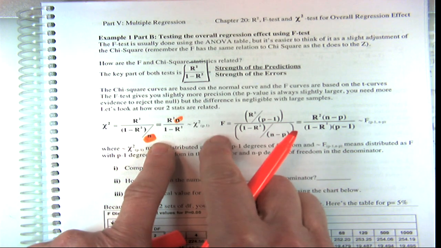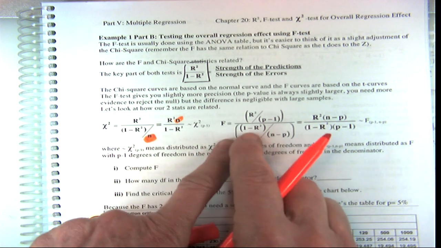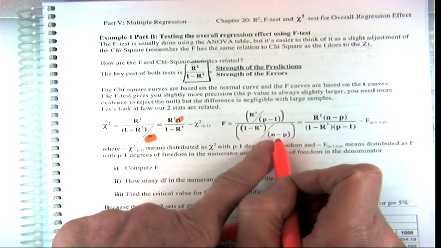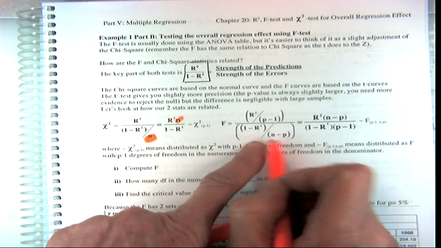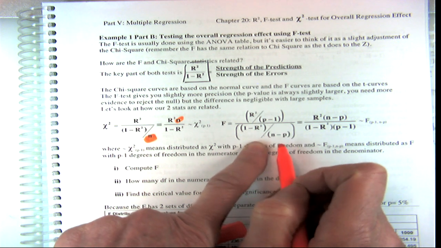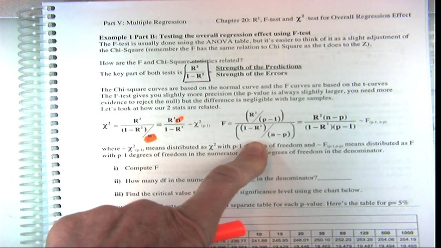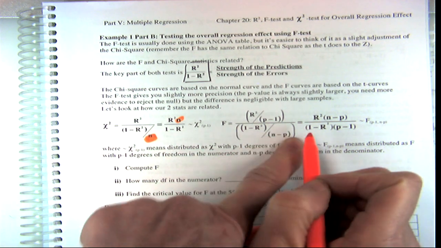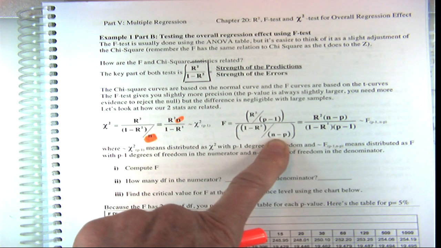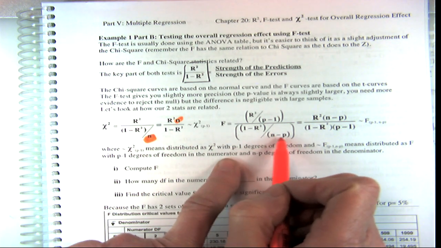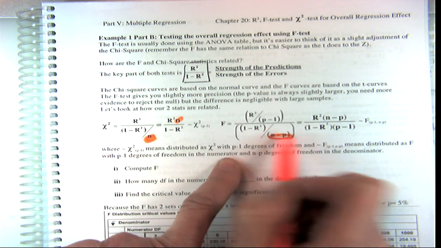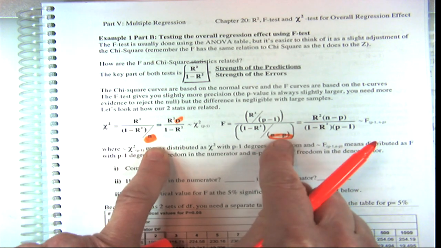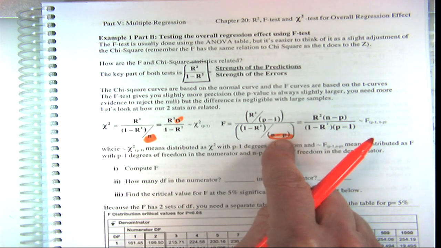Now, when we do an F, we have this 1 minus r squared, but we make that usual adjustment. Instead of dividing by n, we divide by n minus 1 if you're doing a mean; n minus the number of parameters is what it always is. So in this case, we have 3 parameters, so it's going to be n minus 3. So instead of 107, this will be 104. That's just that slight adjustment we always make.